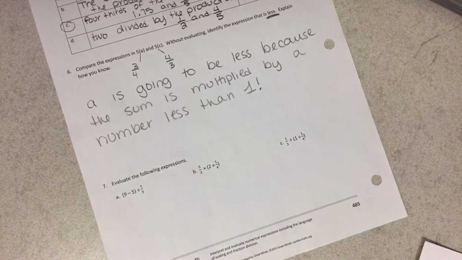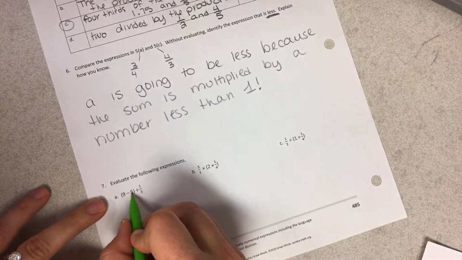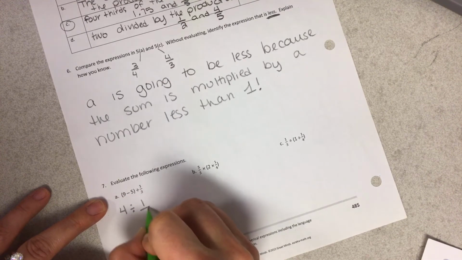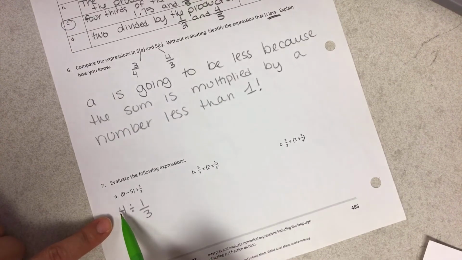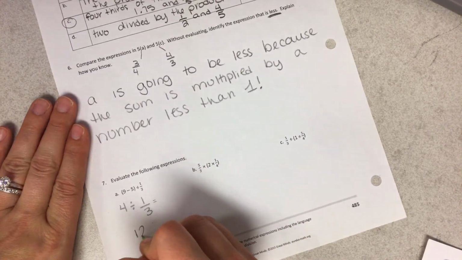Okay, these next ones I actually really like to do because we're just going to solve it. Right now I'm going to do 9 minus 5 is 4. I'm going to divide it by 1/3. Now remember, I'm not dividing it by 3, I'm dividing it by 1/3. So when I think about this, I'm taking 4, and each of the 4 I'm going to be splitting into thirds. The answer is going to equal 12.